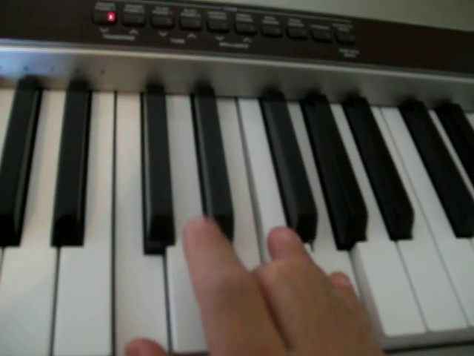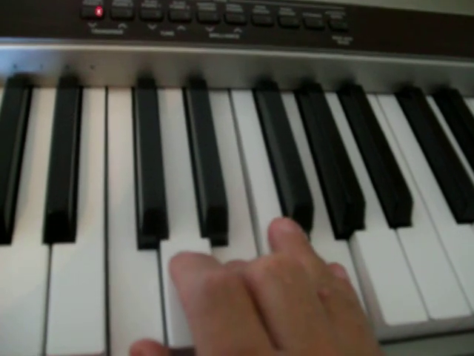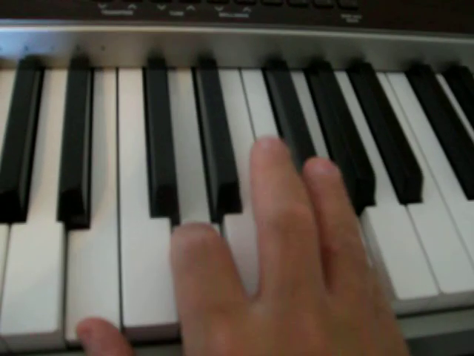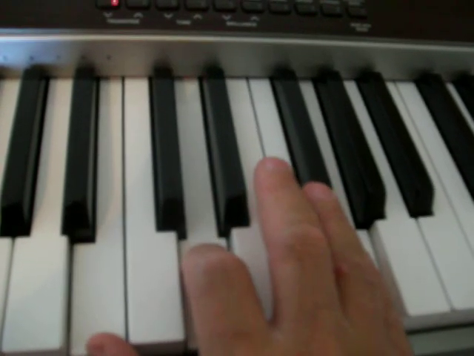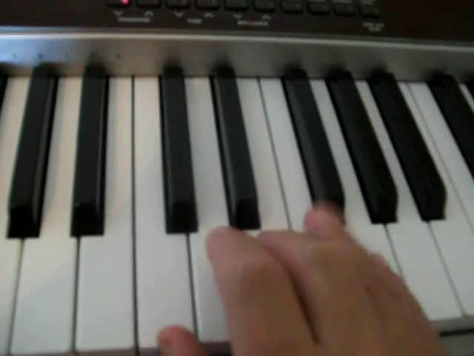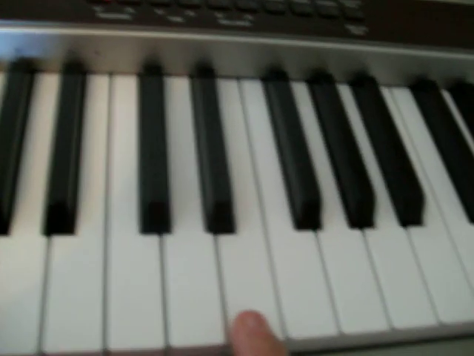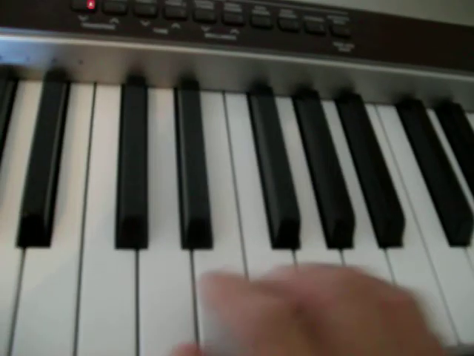You got the C chord, G chord. And your pinky is staying exactly where it is. C chord, G chord, C chord, F chord. C, D, E, F, G, A, B, C.